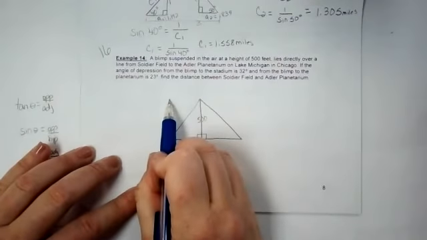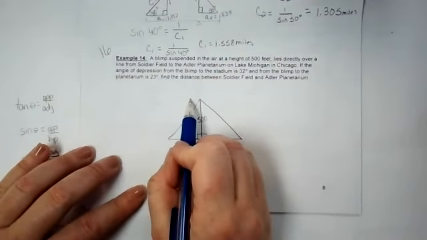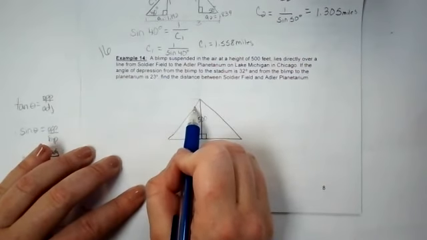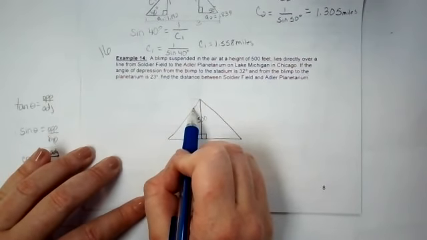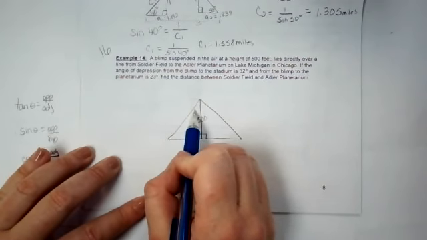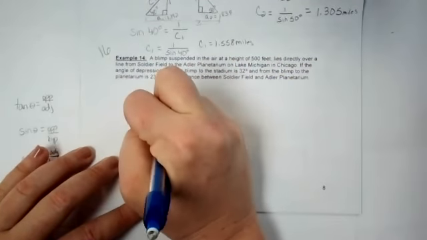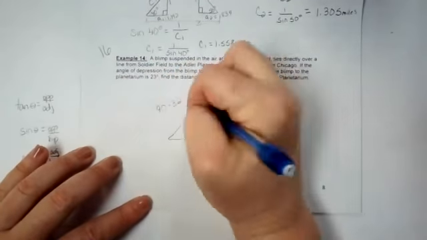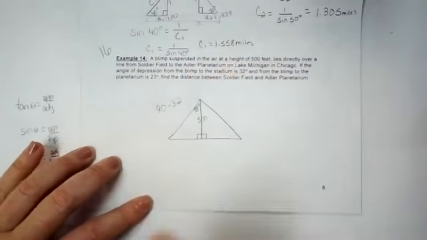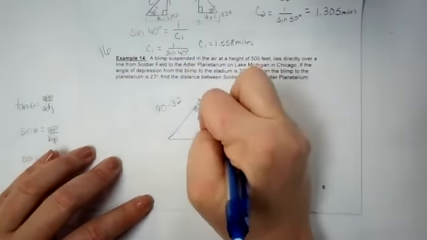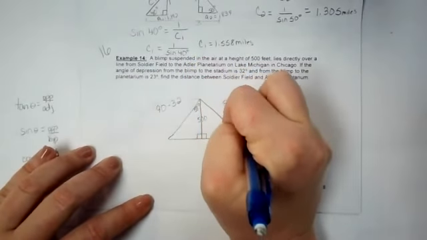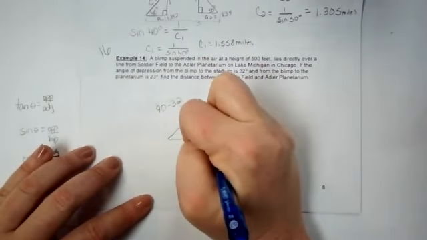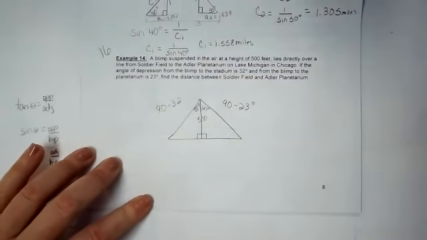So what we're going to do then is take into account, if this is 32 degrees, if I can find this, because these two are complementary angles. So if I do 90 minus 32, this is 58 degrees. And if I do 90 minus 23, this is 67 degrees.